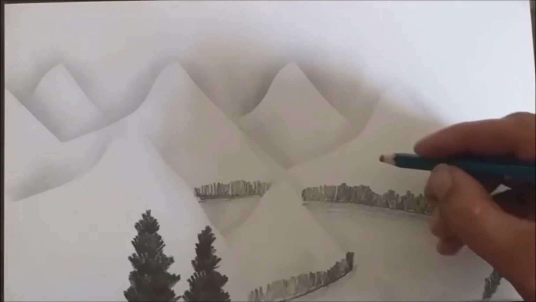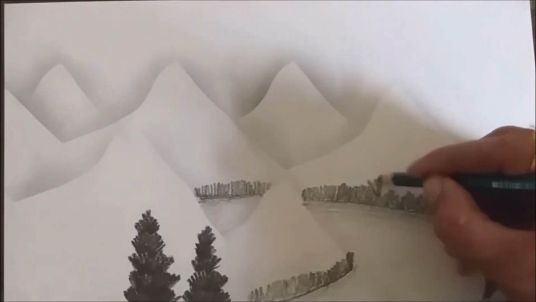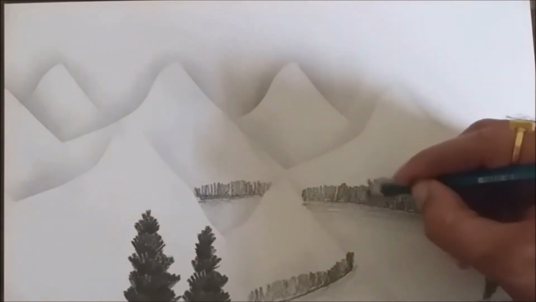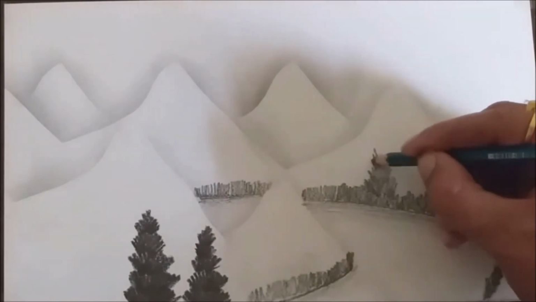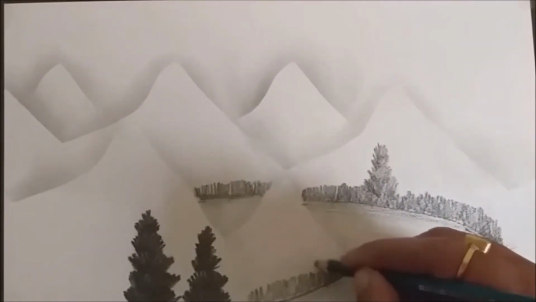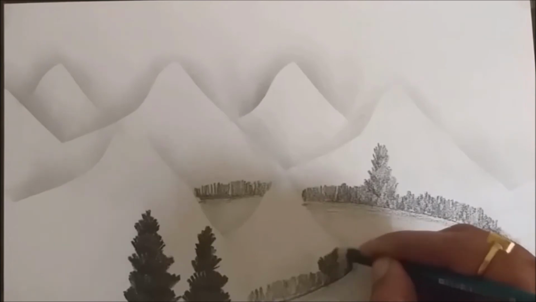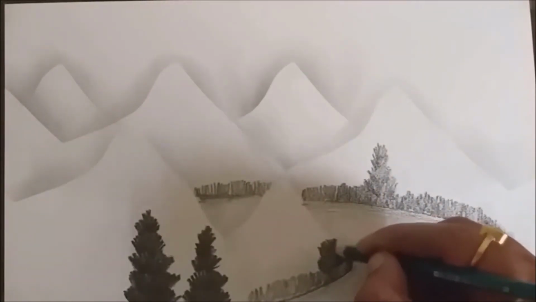Now here, as I said to you, it is a foggy climate, so I am going to make it light. A light one, which is far away. Here I am going to make it medium. Here I made it dark, which is very closest to me.